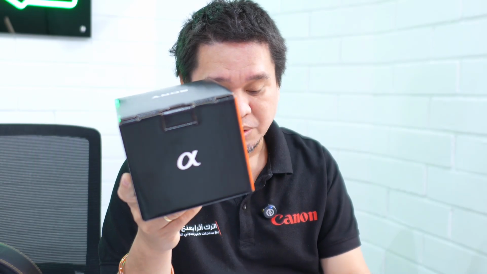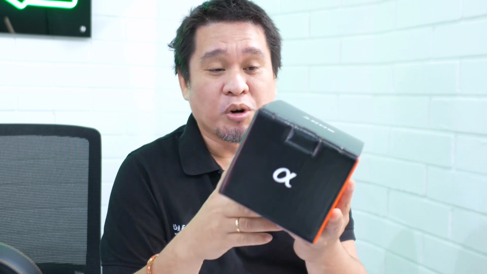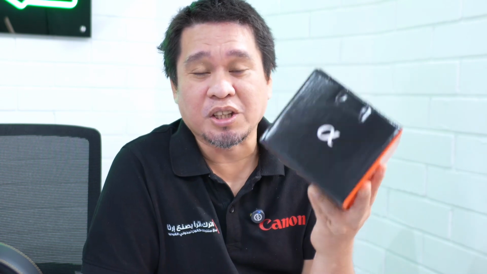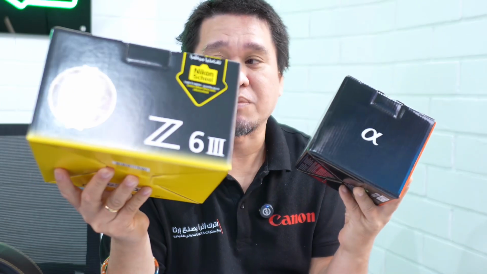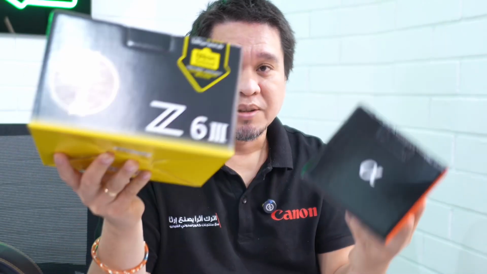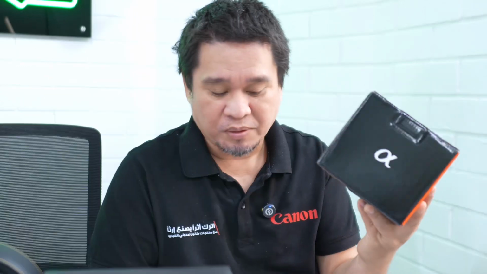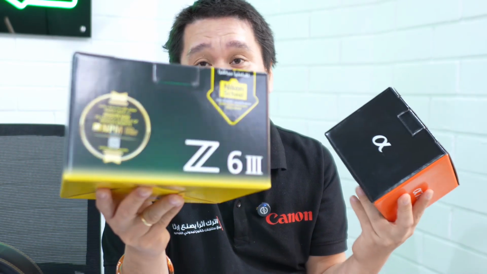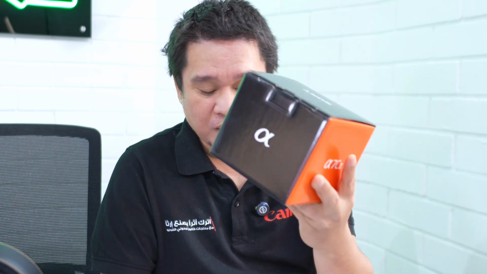You also have a bigger resolution, which is 33 megapixels compared to 25 megapixels of the Z6 Mark III. Number of focusing points, you have 759 focusing points over 273 focusing points of the Z6 Mark III. Battery life, 540 shots over 380 shots. Weight, of course, this is smaller.